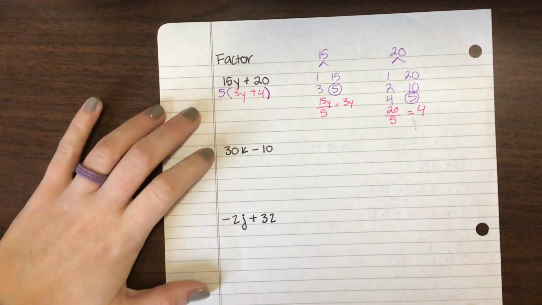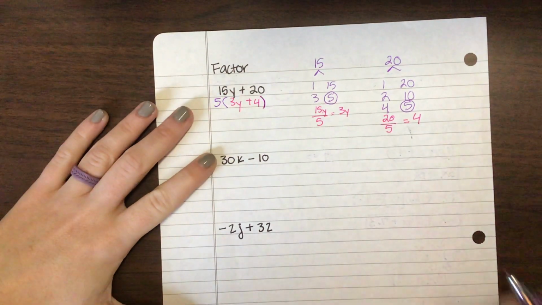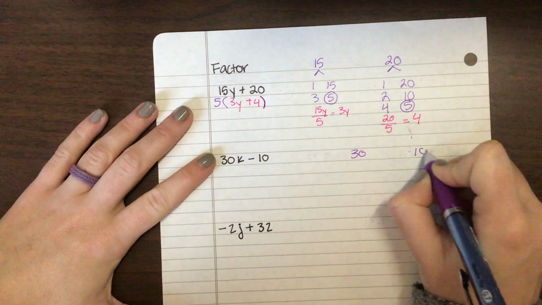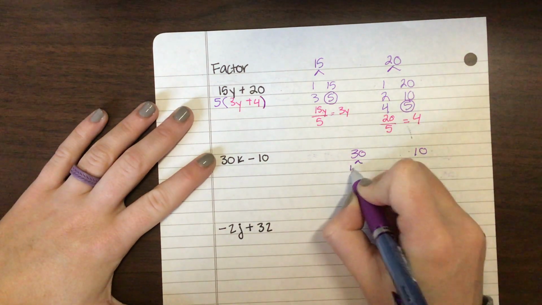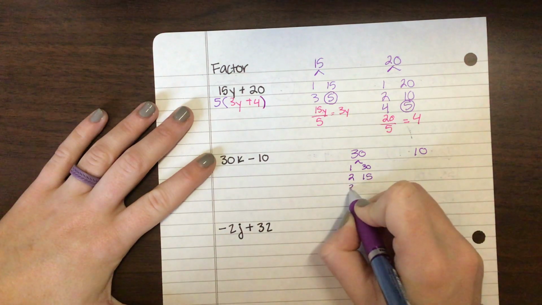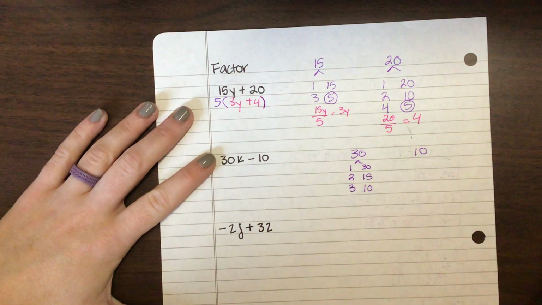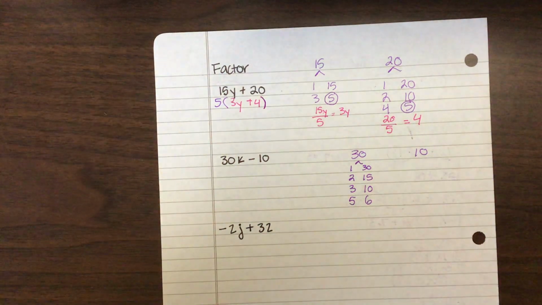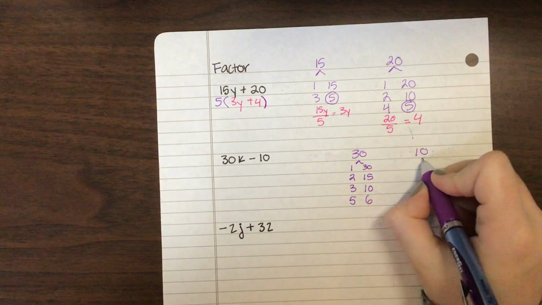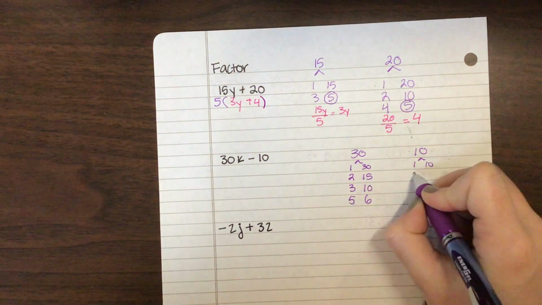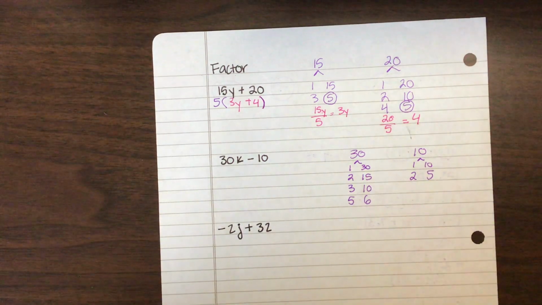Okay. All right, 30k minus 10. Find the factors of 30 and 10. 1 times 30, 2 times 15, 3 times 10, 5 times 6, and then we start repeating. For factors of 10, 1 times 10, and 2 times 5.